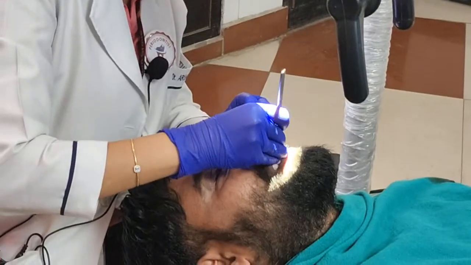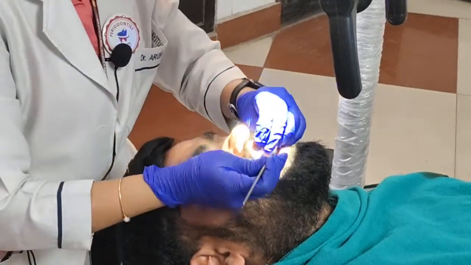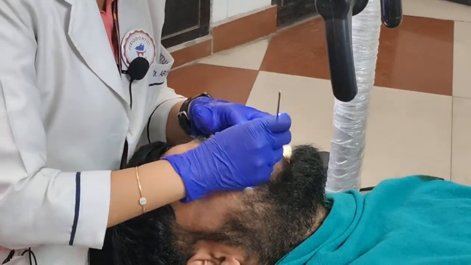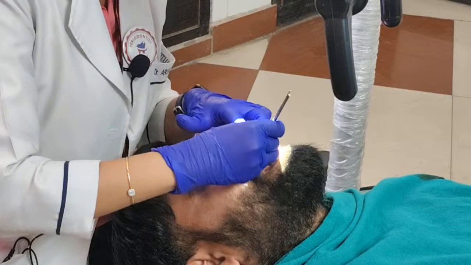Sure. That will be great because the patient is anesthetized also. So it will be good if we can work on this anesthesia only. Yes, ma'am. That will be ethical also actually. We will not have to wait.